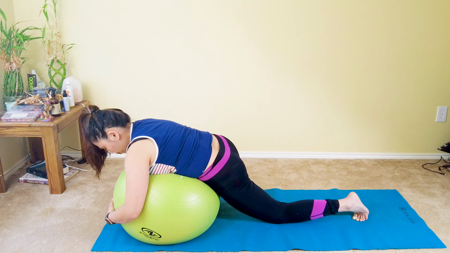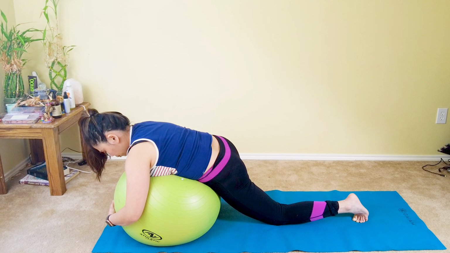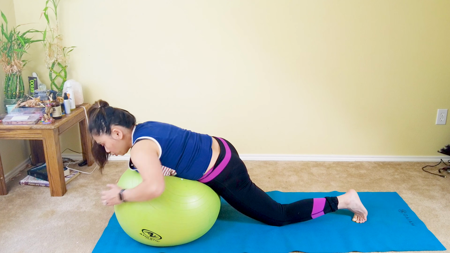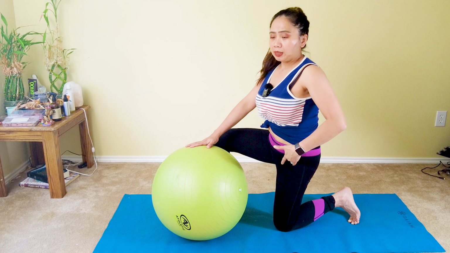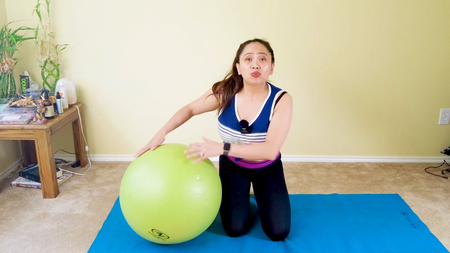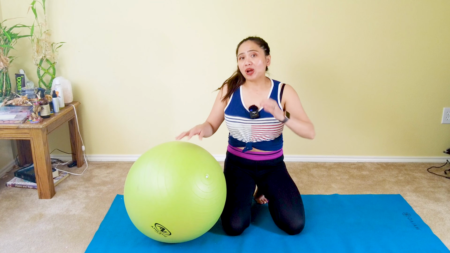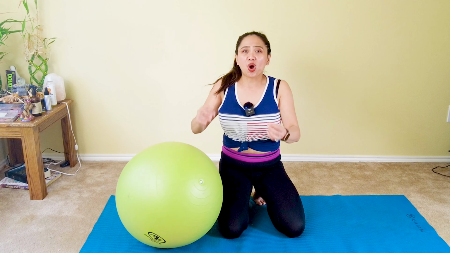You're against the ball. Exhale, breathe out. Inhale. Exhale. And do that 10 deep breaths while hugging the ball until you feel a release on your hip flexors on the opposite side of your tight right side QL. And if you have the tight QL on your left, then do the opposite way of this video.